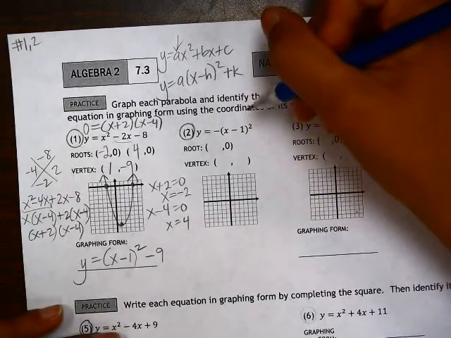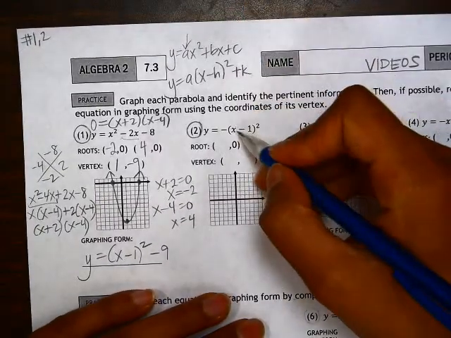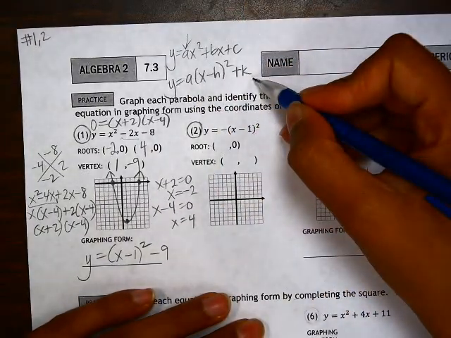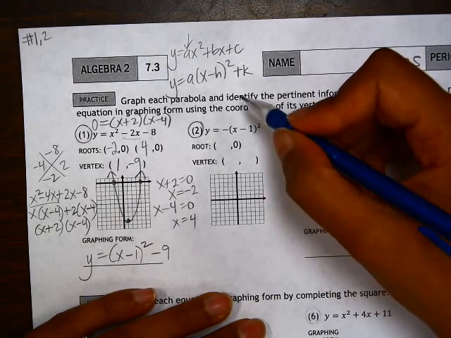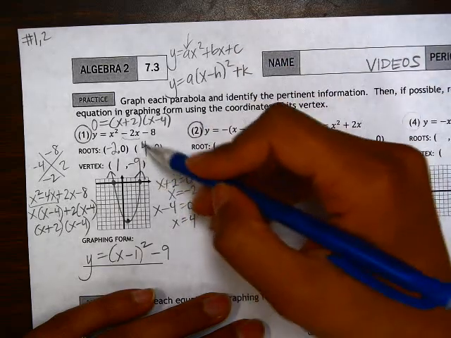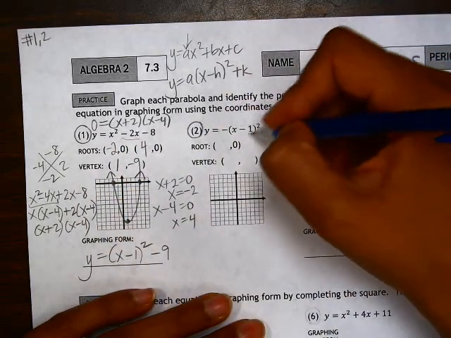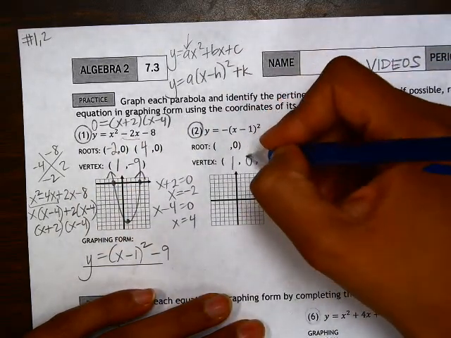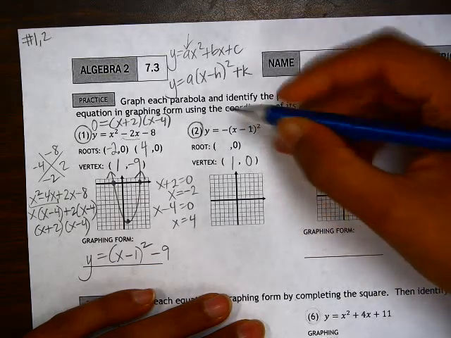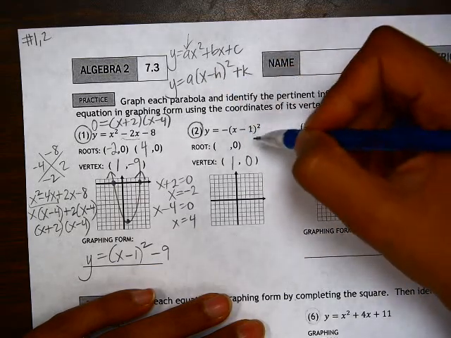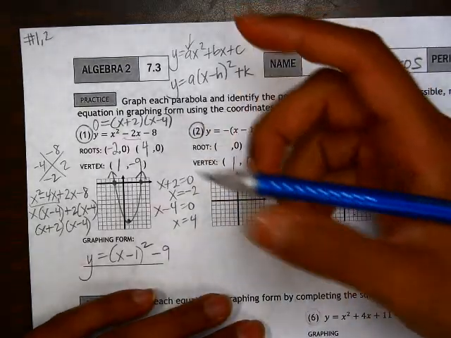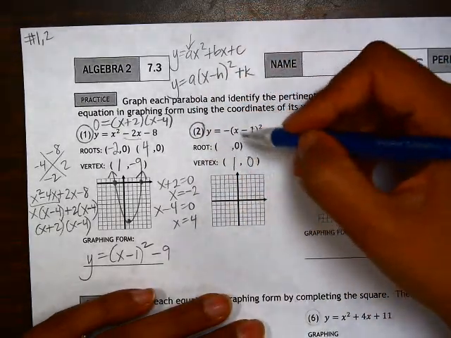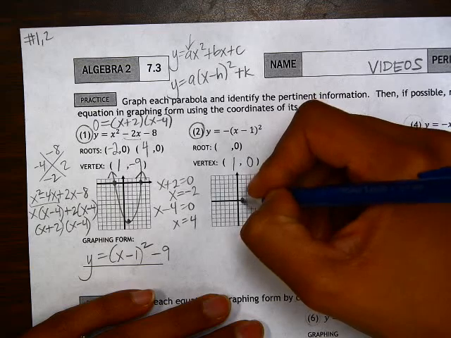Looking at this equation, this is already in graphing form. So we don't need to do any factoring or anything like that like we did here. We can already tell that the vertex is at 1, 0. So the h is 1 and k is equal to 0 because there's nothing there. To find the root, notice there's only 1. So I'm going to plot my vertex here.